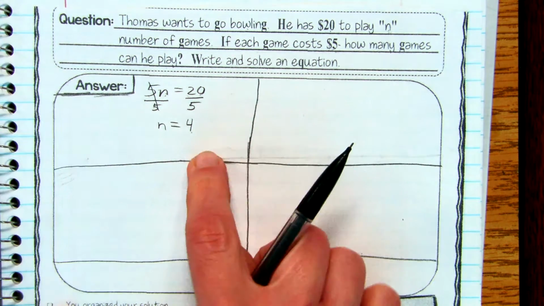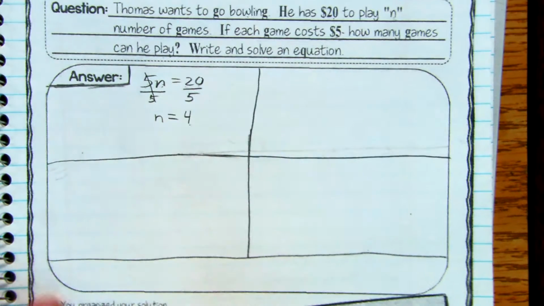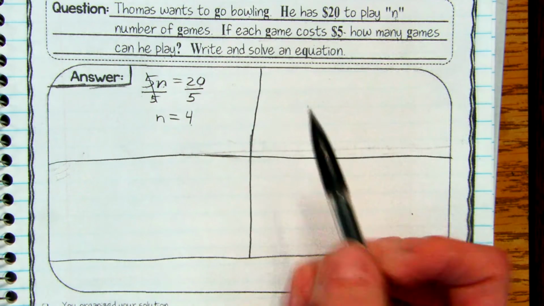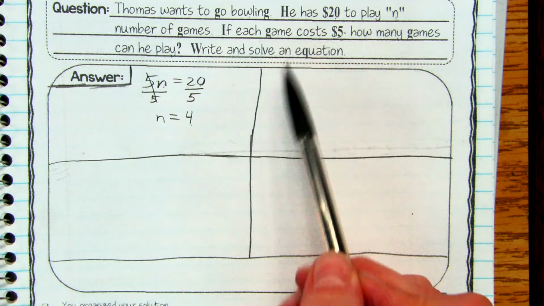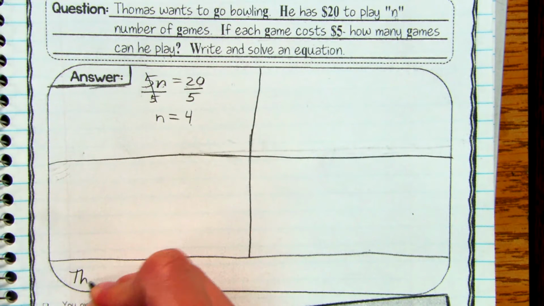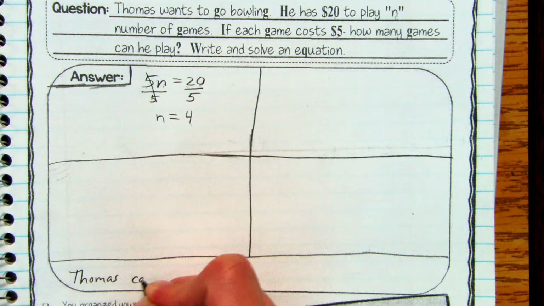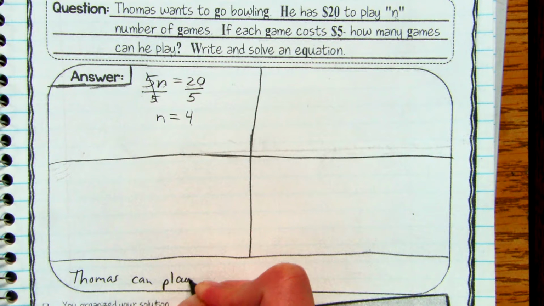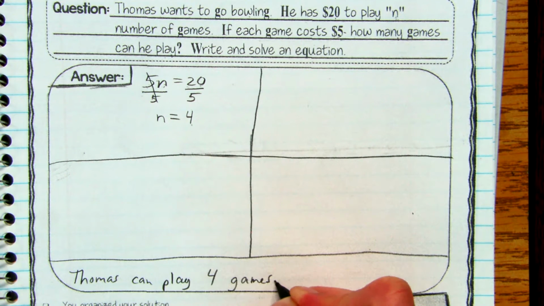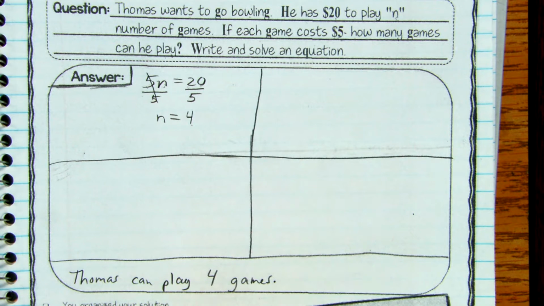Now we could, because we know what the answer is, go ahead and write our answer as a sentence down here. And so the question, we're trying to figure out how many games he can play. So down here we will write Thomas can play 4 games. And so that's the answer that we came up with. We'll just write that in sentence form because that's one of our requirements. Okay, so that's in a sentence.